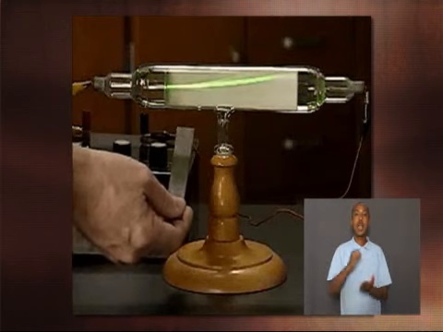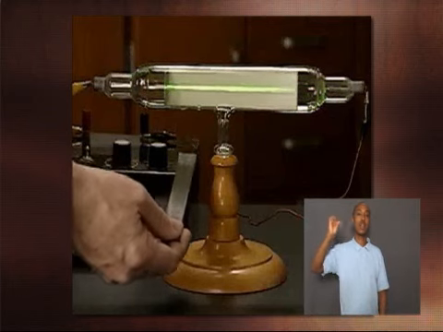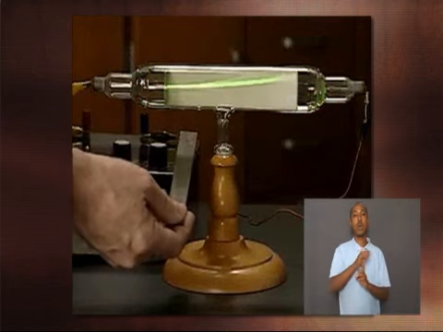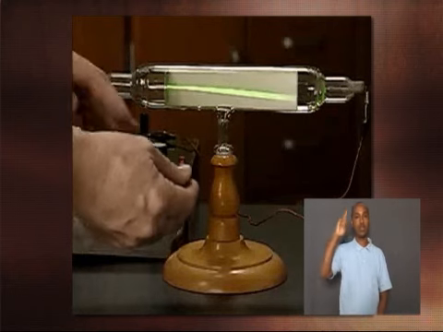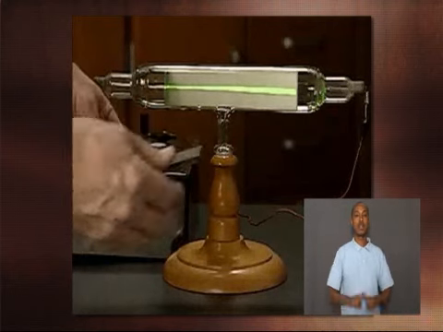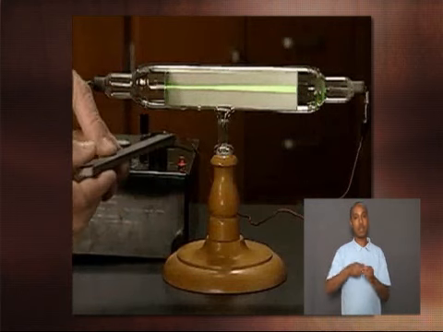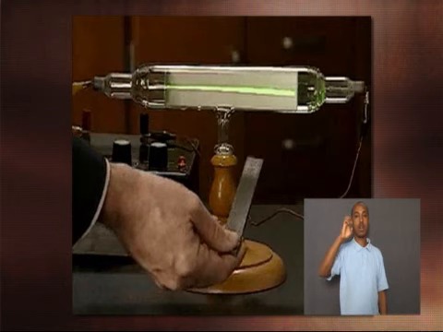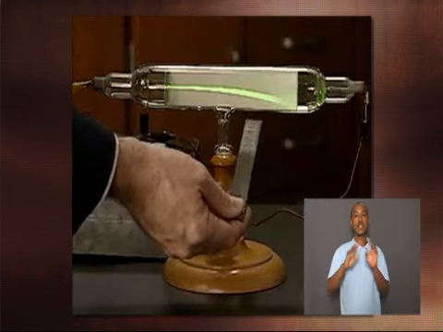It was Thomson's theory that electrons are constituents of all matter because, despite the difference in gas or charge in the cathode ray tube, the negative charge remained.